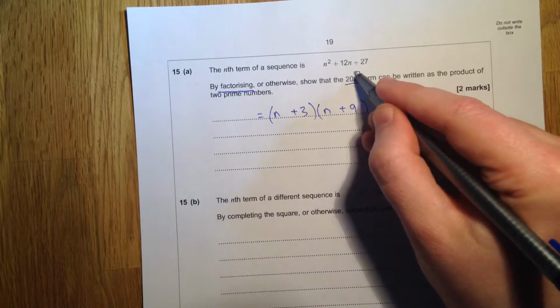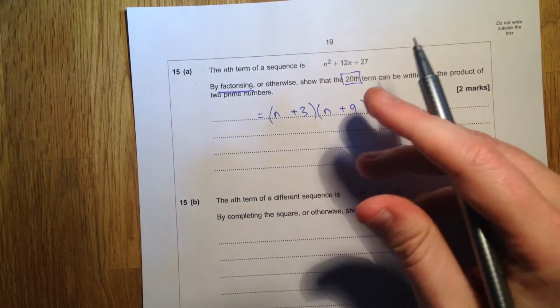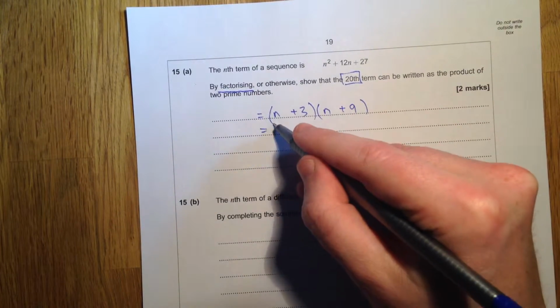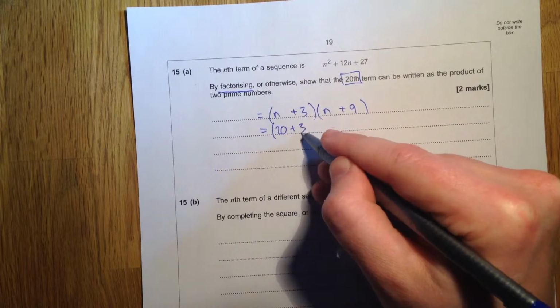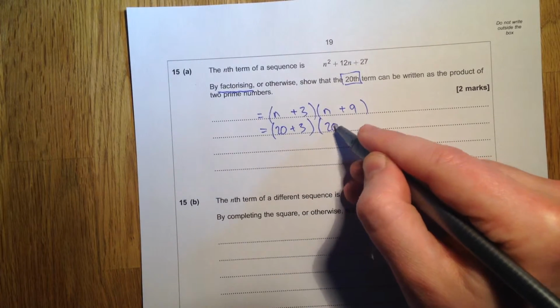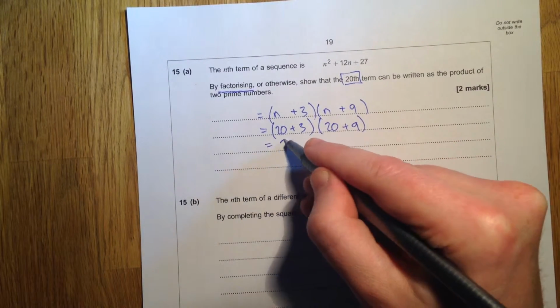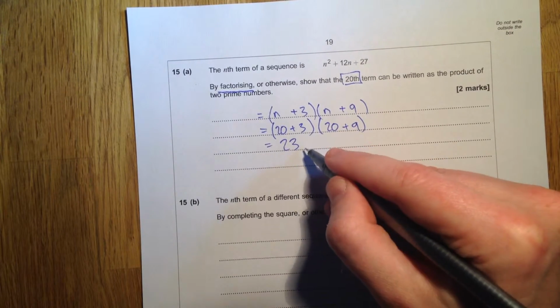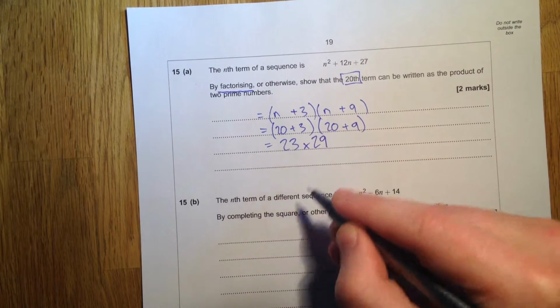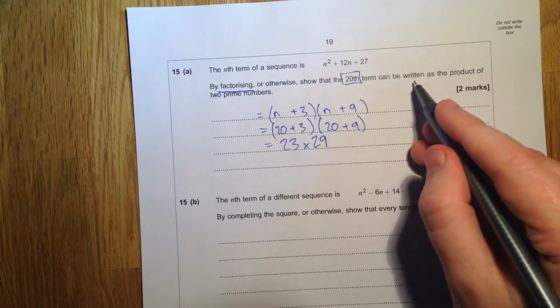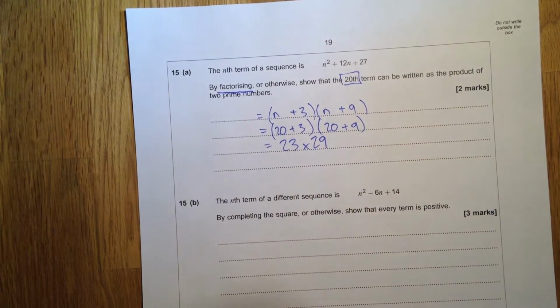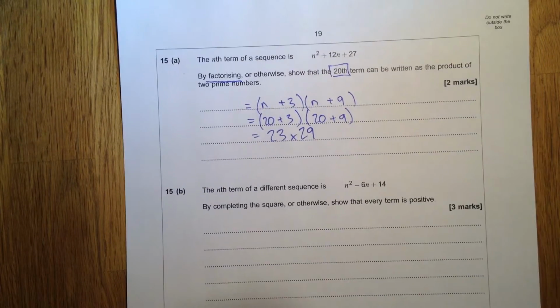Now it says show that the 20th term, so n is the term number, if you like, the position. So we put 20 into there, 20 plus 3, 20 plus 9, 23. The fact that these brackets are next to each other means that they are multiplied. So, show that it can be written as the product of two prime numbers. Oh, well, this is the product, these are two prime numbers, so that's that done.